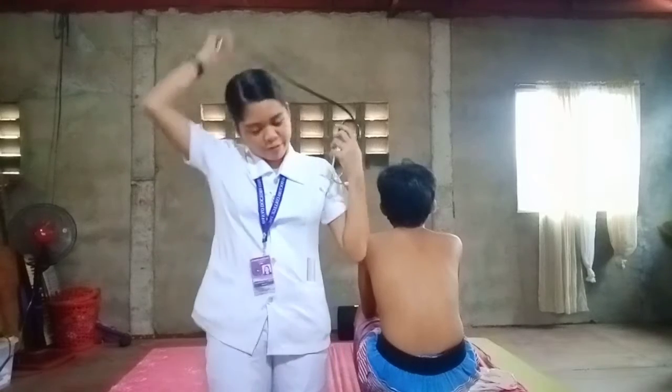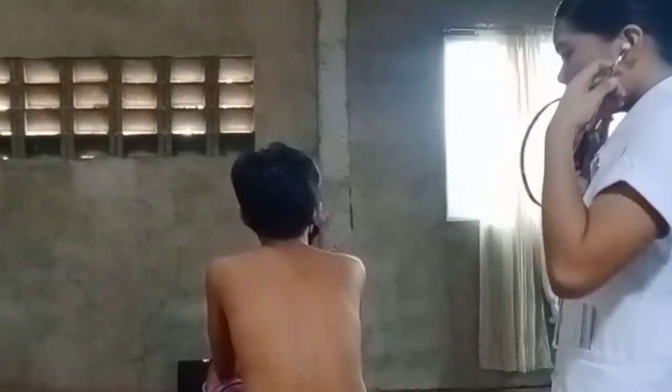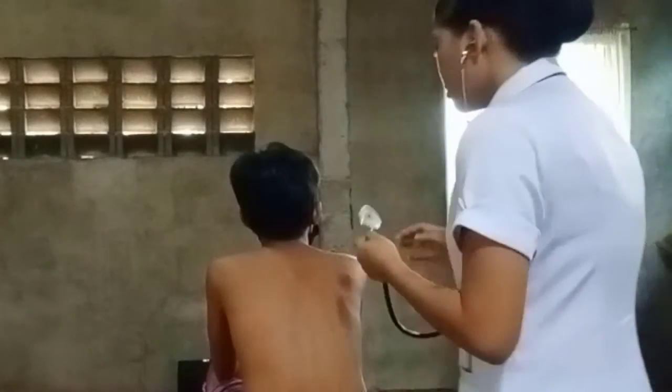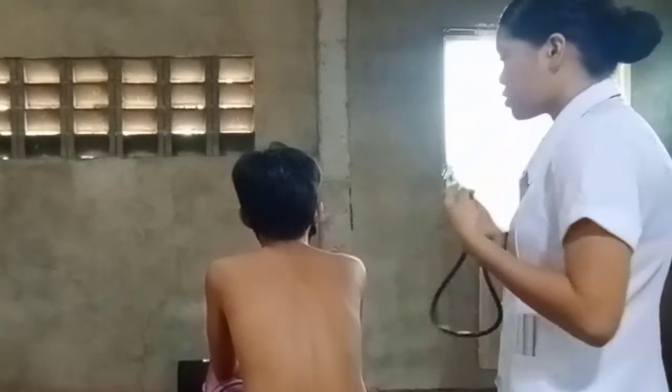Auscultate the breath sounds to assess the airflow through the airways. So we place the diaphragm of the stethoscope on the chest wall, and ask the client to breathe deeply using his mouth, and we auscultate using the ladder pattern, comparing the findings to the opposite side of the chest wall. Okay, Gerald, can you take a deep breath when you feel the stethoscope, okay?